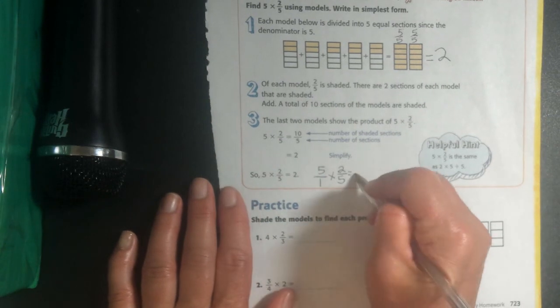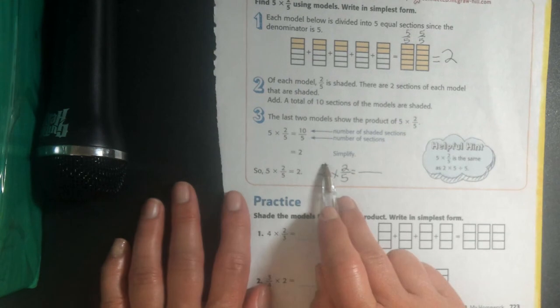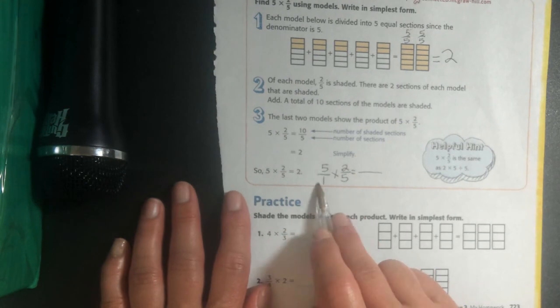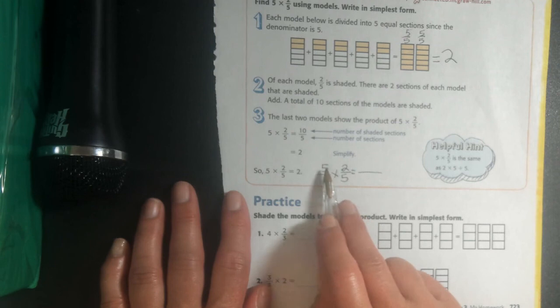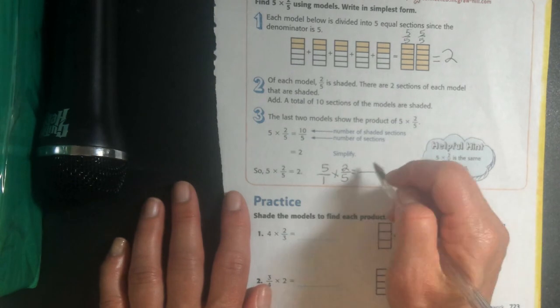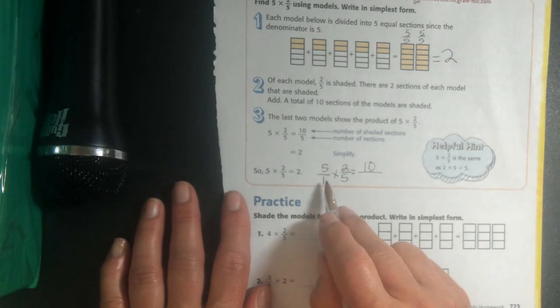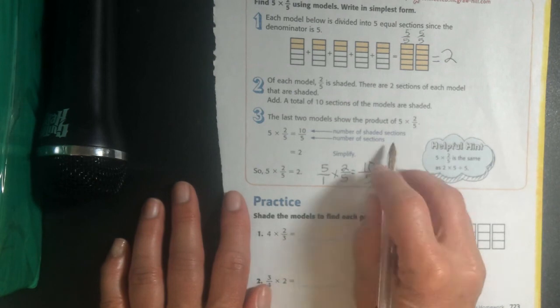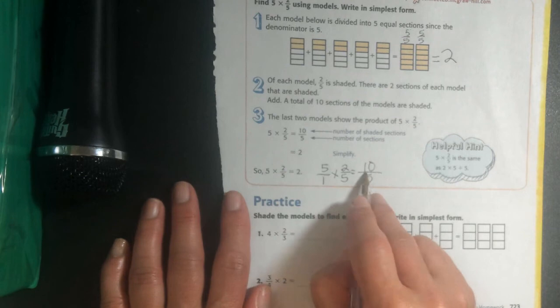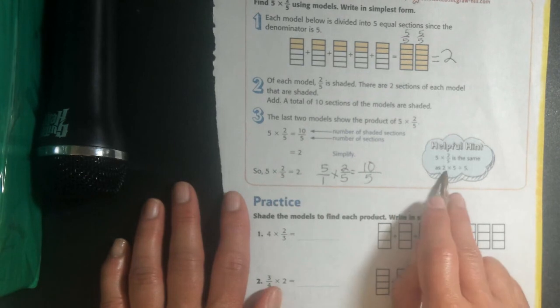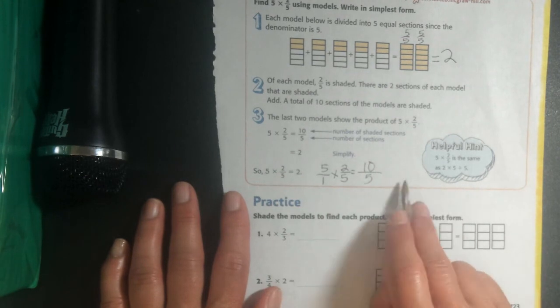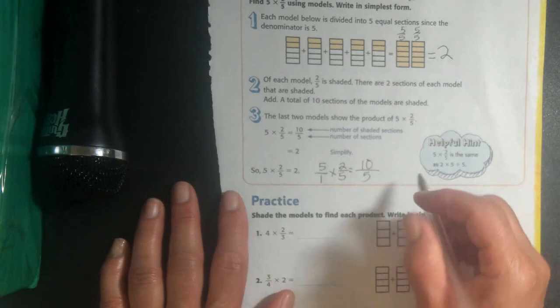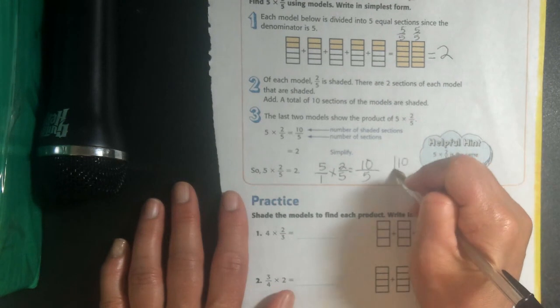So when I multiply fractions, all I do is multiply the numerators and multiply the denominators. So I take 5 times 2 is 10. And 1 times 5 is 5. Right? I have the same answer, 10/5. And now this is a division problem. So I'm going to say 10, and I'm going to divide it by 5.